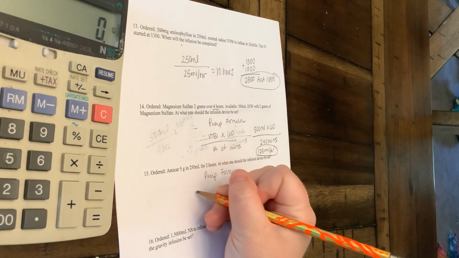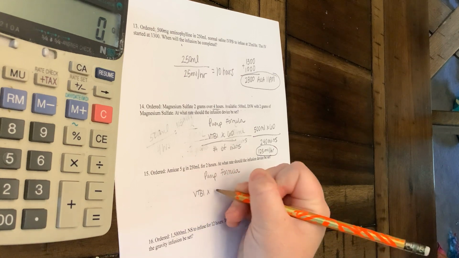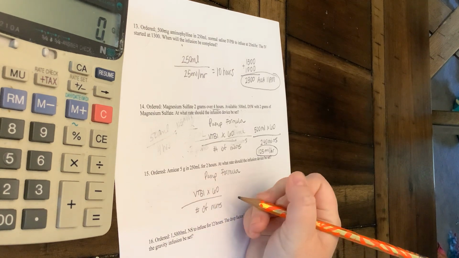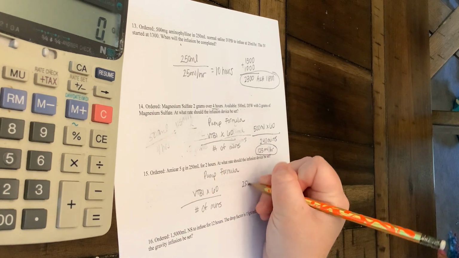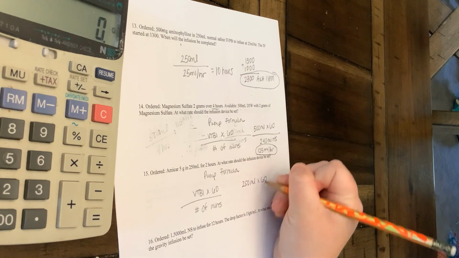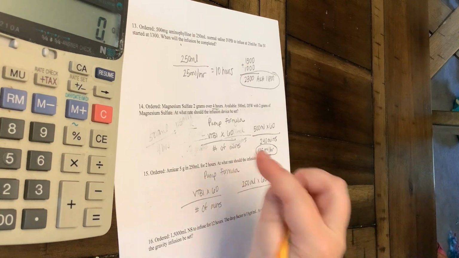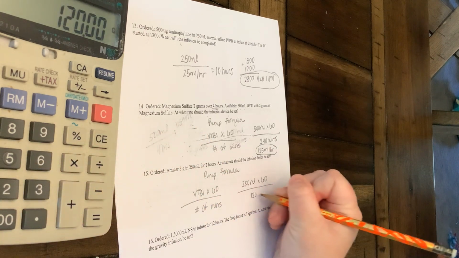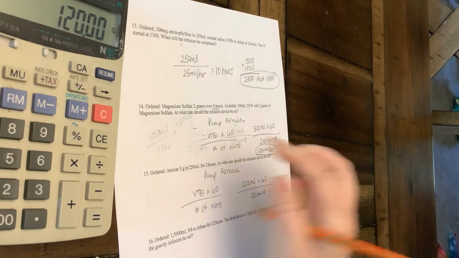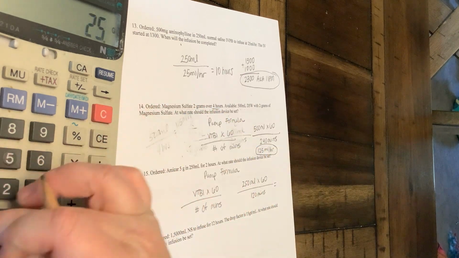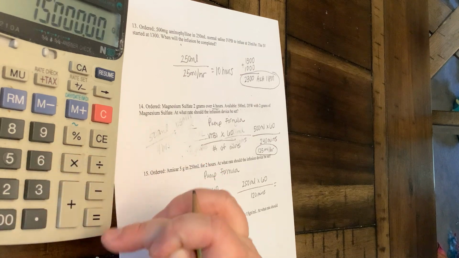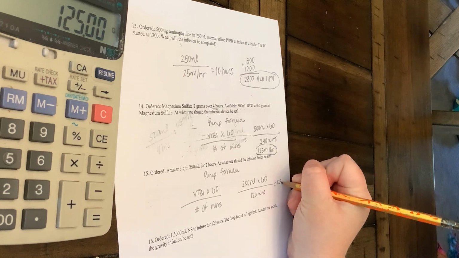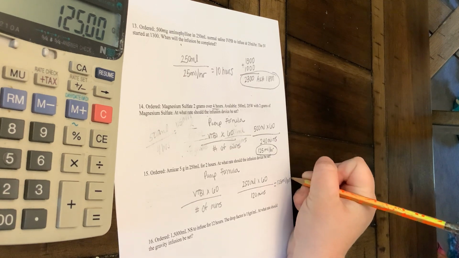All right, so we have volume to be infused times 60 over number of minutes. Volume to be infused is 250 times 60. Number of minutes is, you can probably do this in your head, but 2 times 60 is 120 minutes. Plug all this in and see what we get. 250 times 60 divided by 120. We get 125 milliliters per hour.